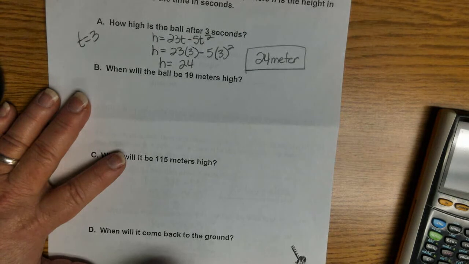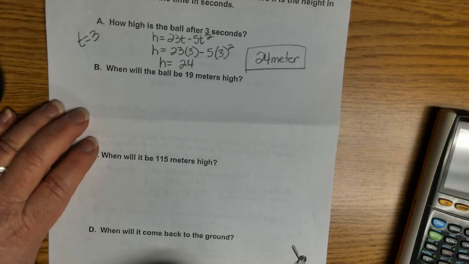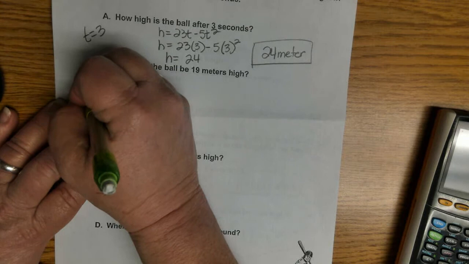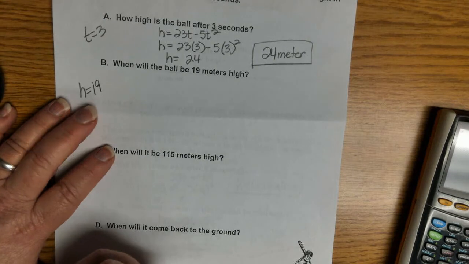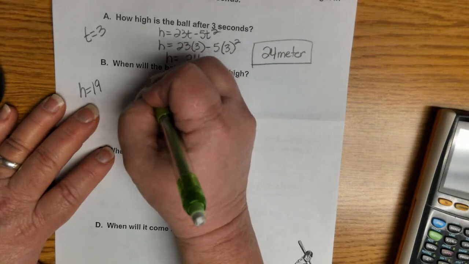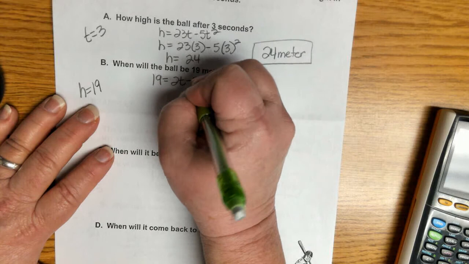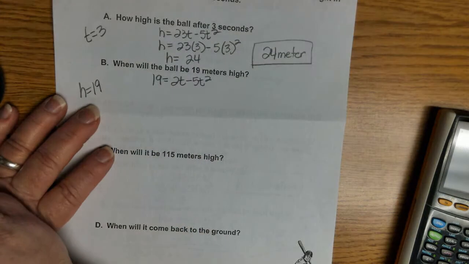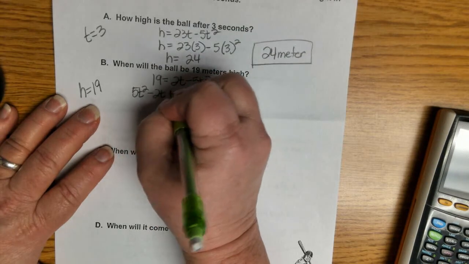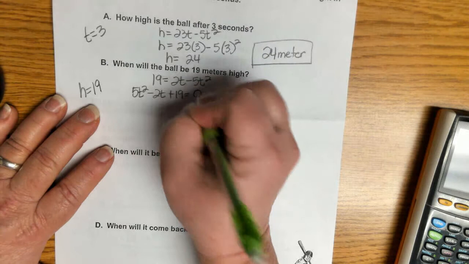Okay? When will the ball be 19 meters high? So now we've got h is equal to 19. This is where you're going to have to do a quadratic. So you've got 19 in the formula. They're all quadratics. I don't mean to say that they're not. Okay? Or I'm going to end up with 5t squared minus 23t plus 19 is equal to 0.